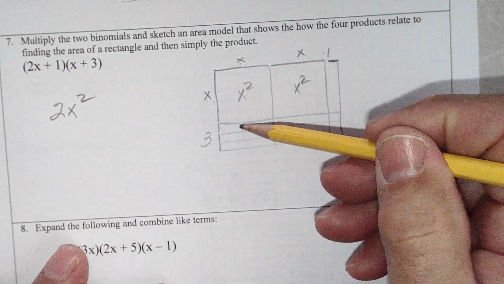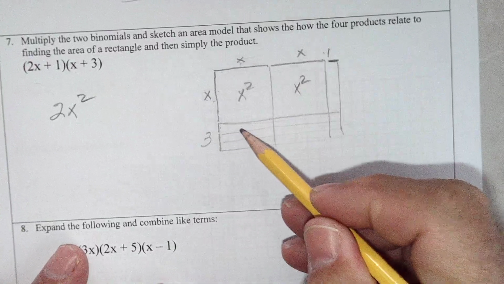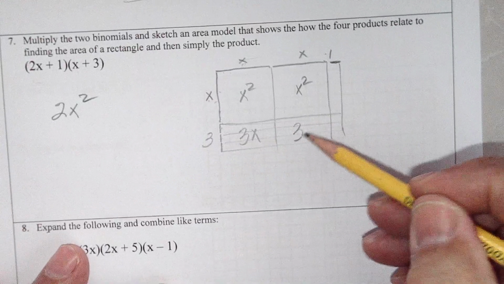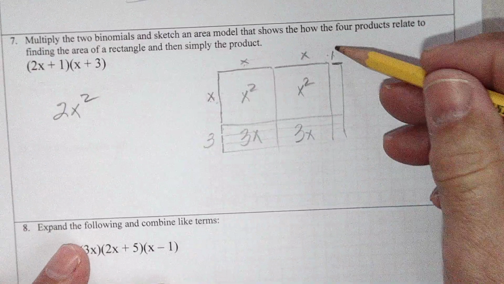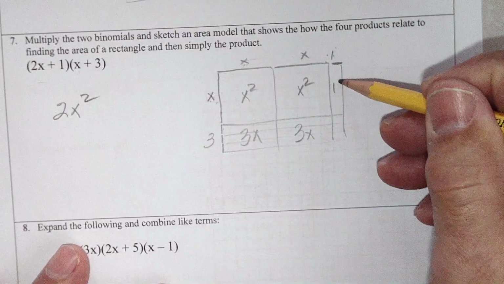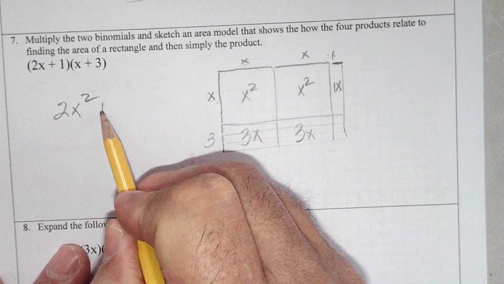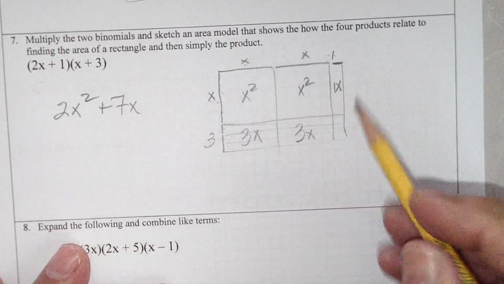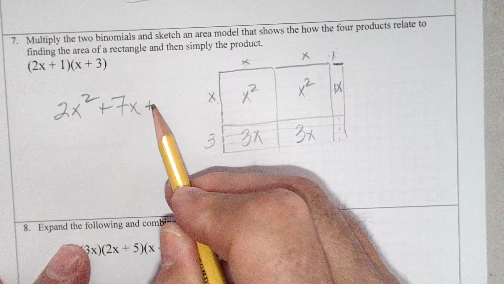Now this is 1 times x, and 1 times x, and 1 times x, so this makes 3 x's. So does this. And this makes x times 1x. So I have 3, 6, 7 x's. And then I have 3 times 1, which is 3.